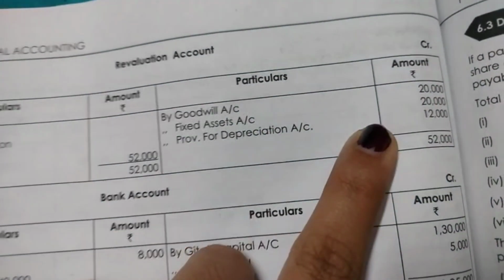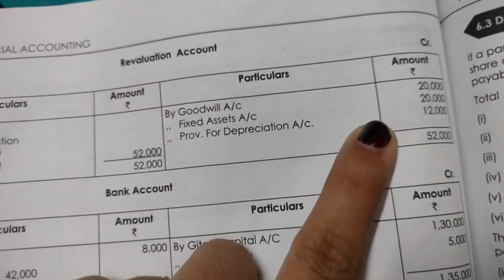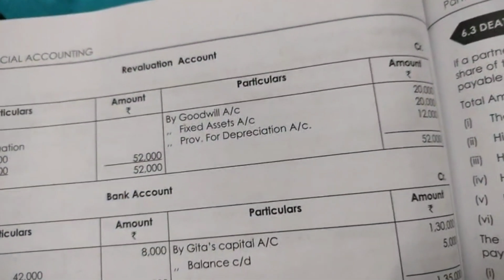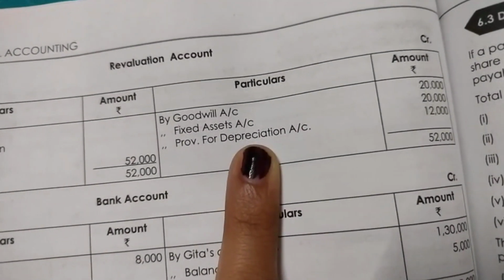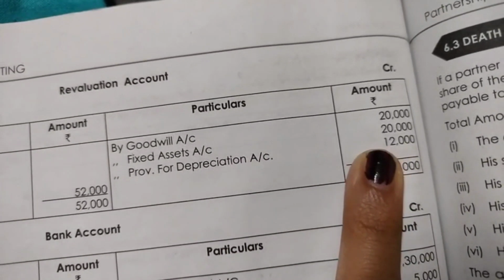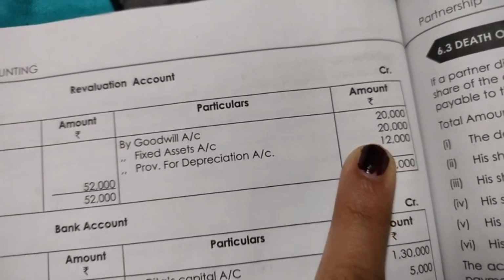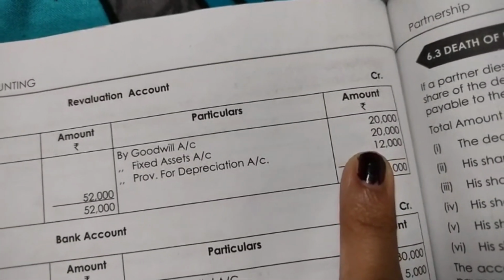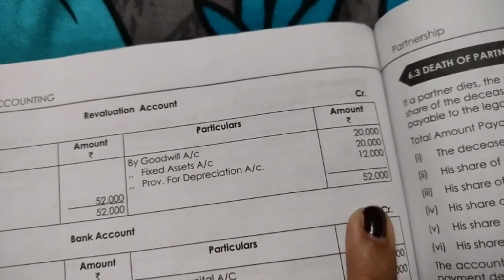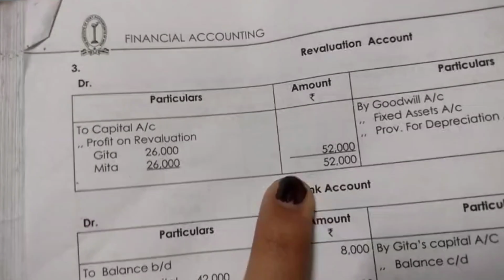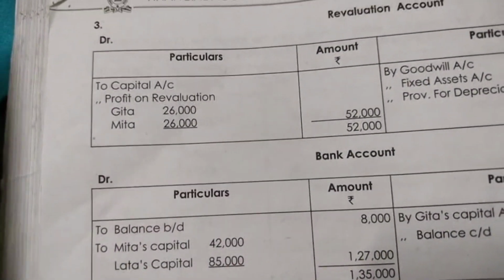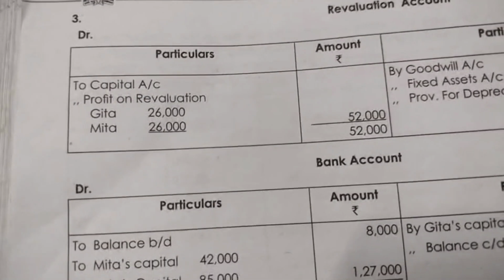Now fixed asset, they have told us that the fixed asset is going to be increased by 20,000. It was 1,20,000 and it is going to be 1,40,000 now. So the difference is 20,000, that is going to be increased. And the next thing is we are going to write off the provision for depreciation. They have asked us to write off the provision for depreciation. It is being reduced by 12,000. Then comes what? Nothing comes. So the credit side is the only side on which an amount appears in the revaluation account. So we are going to write the exact same total here also. So this again comes as a profit. Now this is going to be shared among the old partners, that is Geeta and Meeta, in their profit sharing ratio. So the revaluation account is okay, I guess.